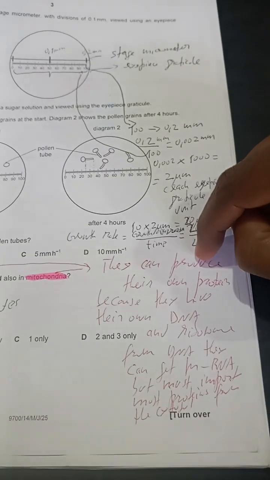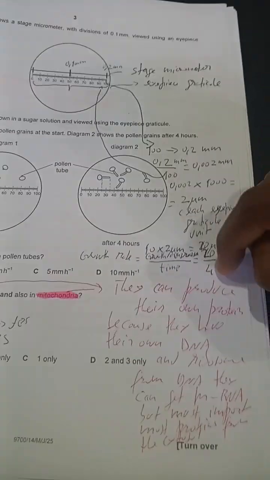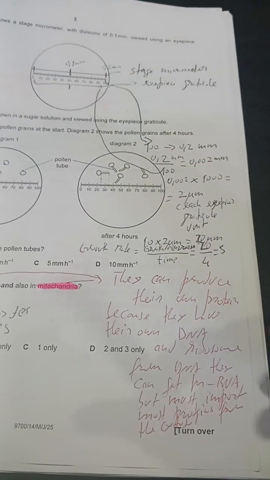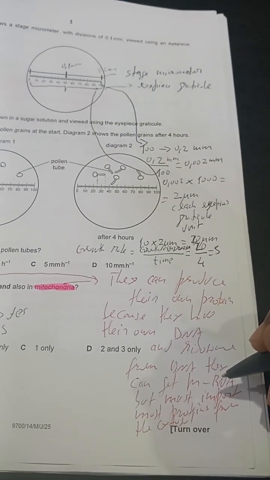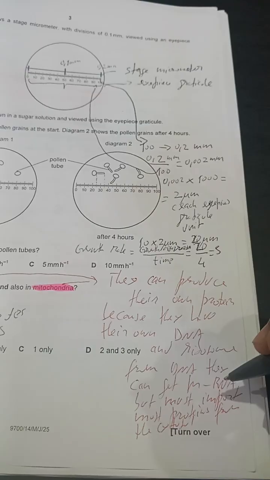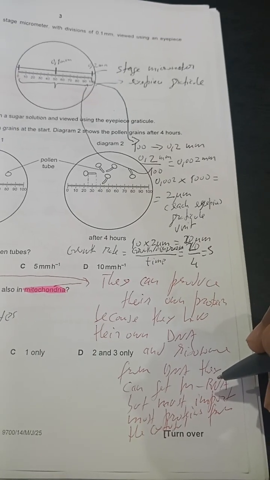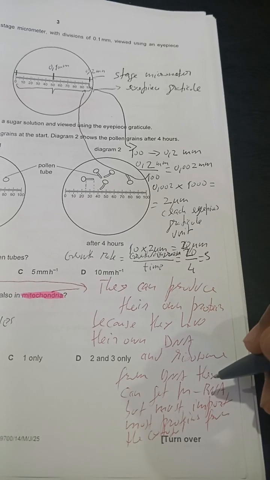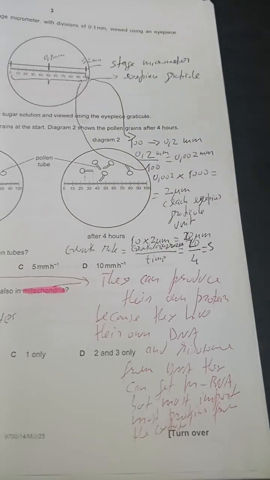Option A. I have a side note here. They can produce their own proteins because they have their own DNA and ribosomes. From DNA they get their messenger RNA, but most importantly, you have to understand that most proteins actually come from the cytosol, from the cytoplasm.